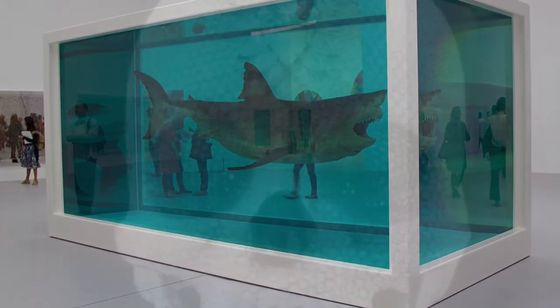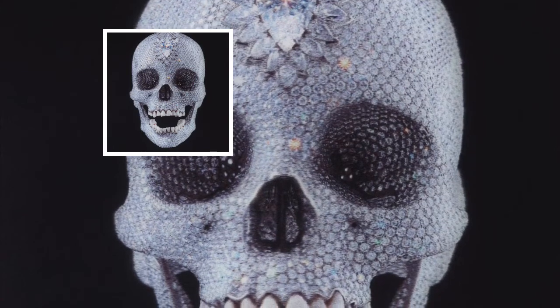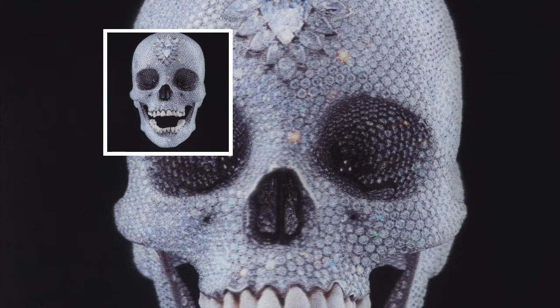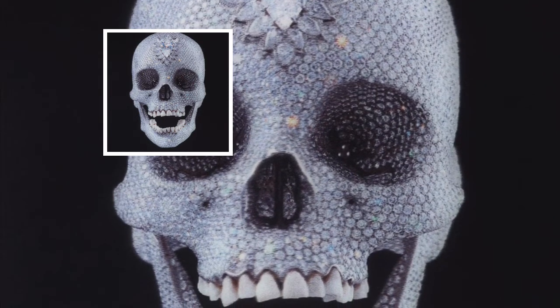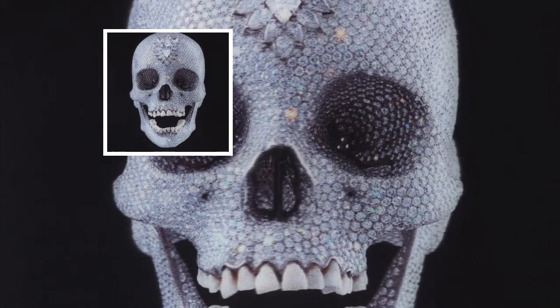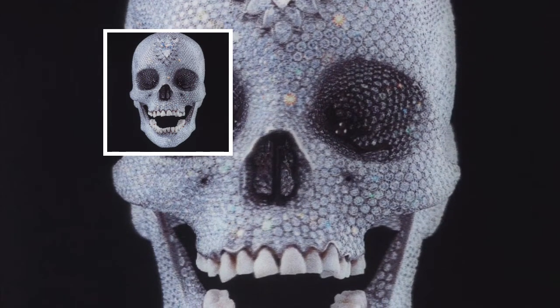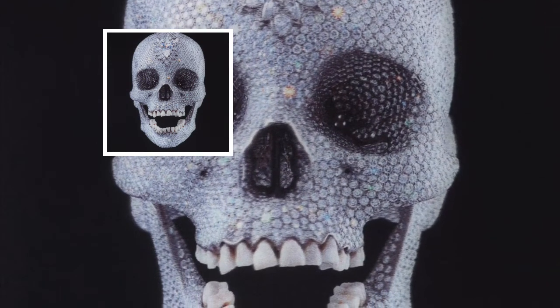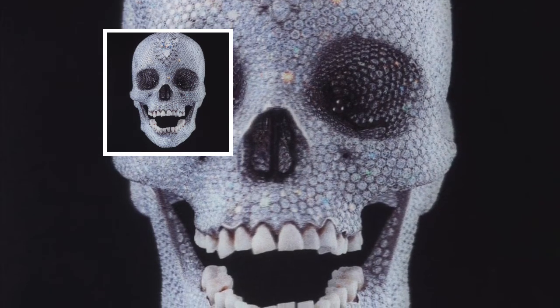The one that we're really going to focus on is this, which is a beautiful human skull. Right, so this is titled For the Love of God because his mother famously said to him one time, for the love of God, Damien, what are you going to do next? Because he was always thinking of these off-the-wall things, not just his artwork, but I think as a young kid, he was different. On the edge, yes.